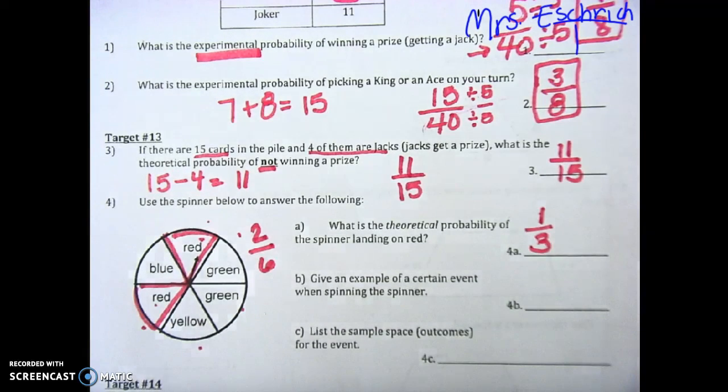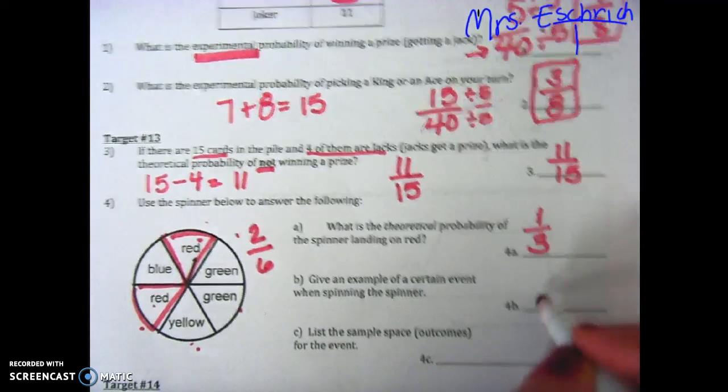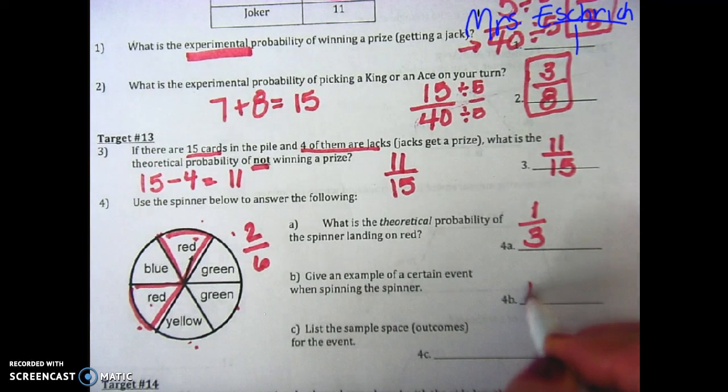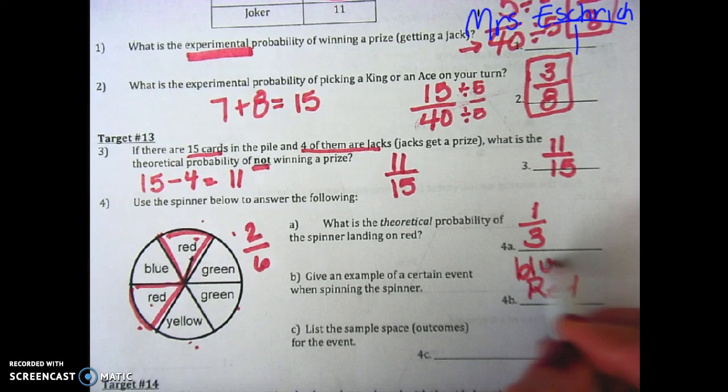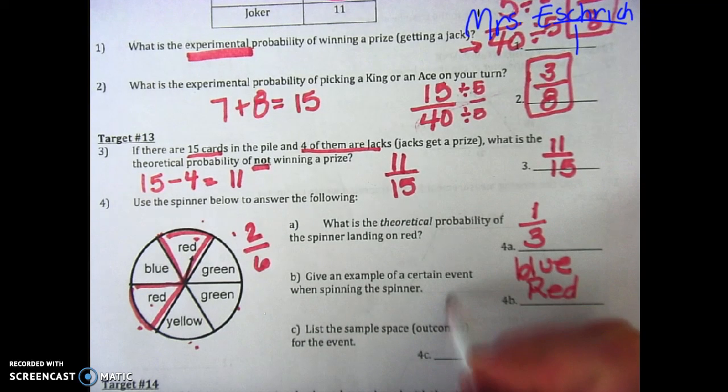Give an example of a certain event when spinning the spinner. Well, let's look at that. A certain event, could we get yellow, green, red, blue, red? Okay, a certain event when spinning the spinner is we're going to get a color, right, of red. Let's say red or blue or yellow.